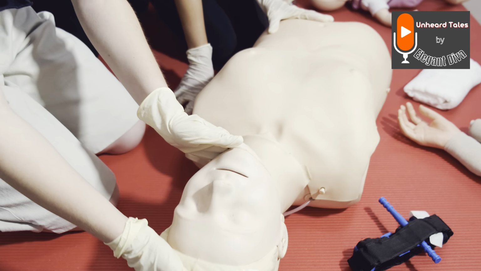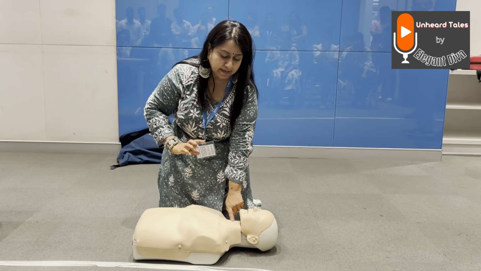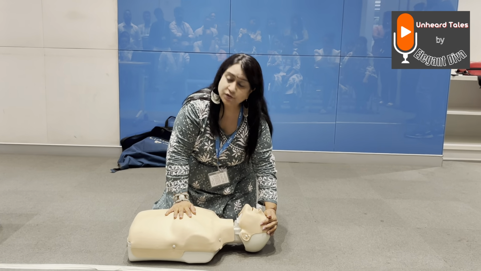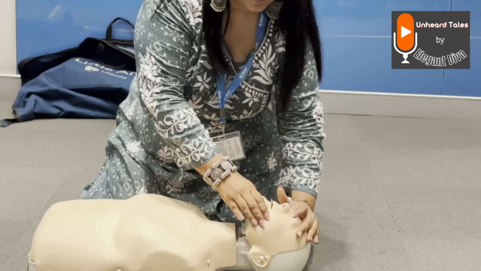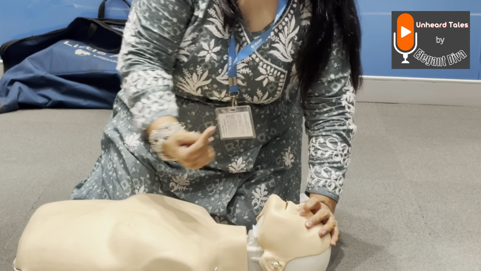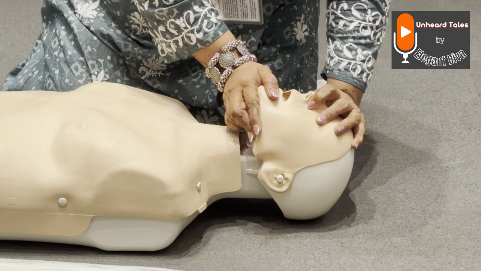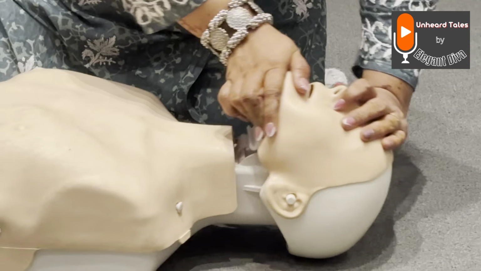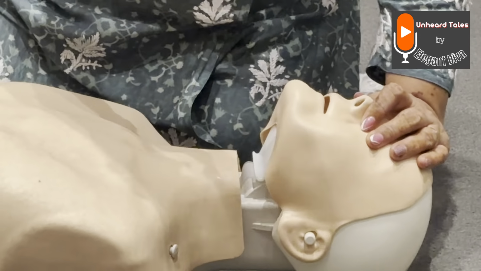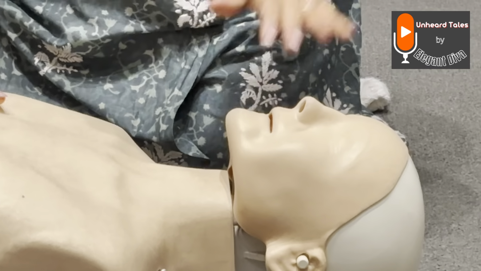Now here, this thing is tilted, so you have to straighten it. Right? So what you do is you straighten it. You close the person's nose, because you give it through the mouth, it should not come out through the nose, right? You lower the person's lower jaw, breathe, form a tight seal and put the air inside. Breathe out in his mouth, 2 times. Okay, 30 compressions and 2 breaths.